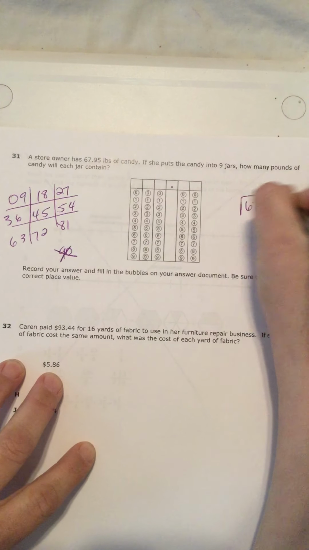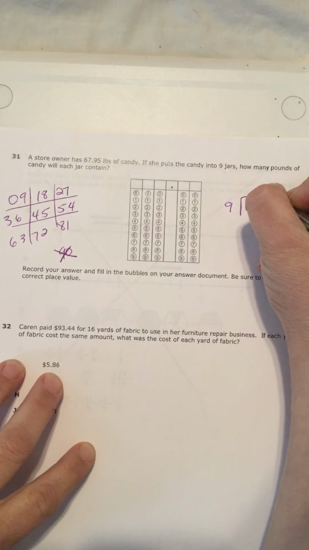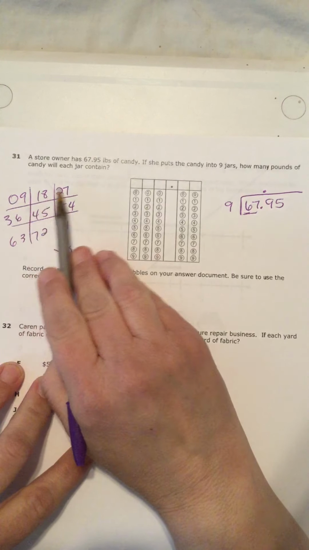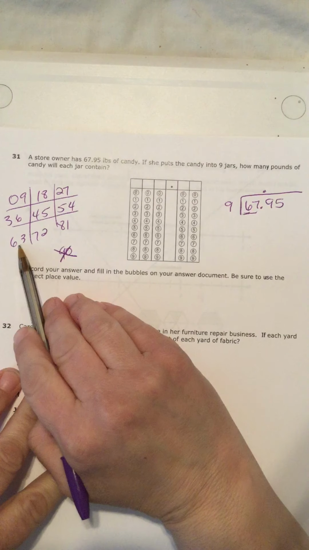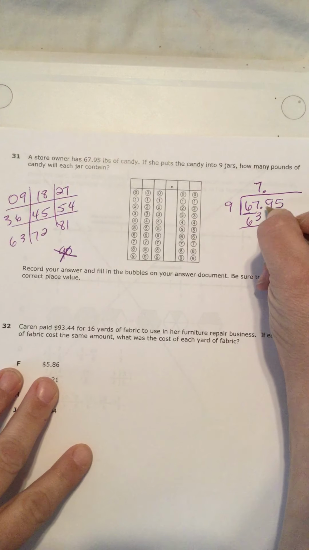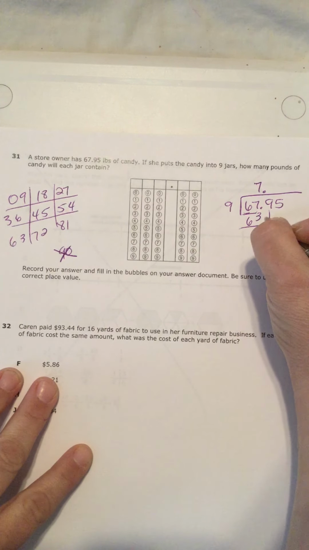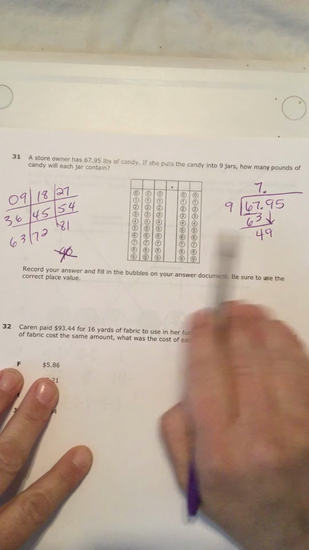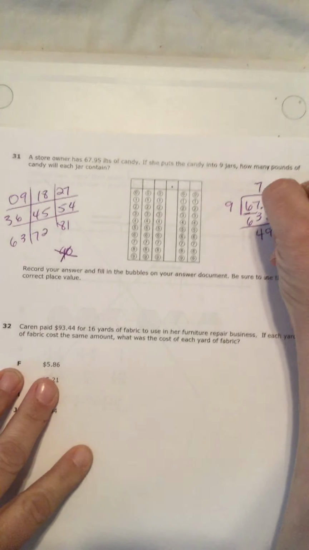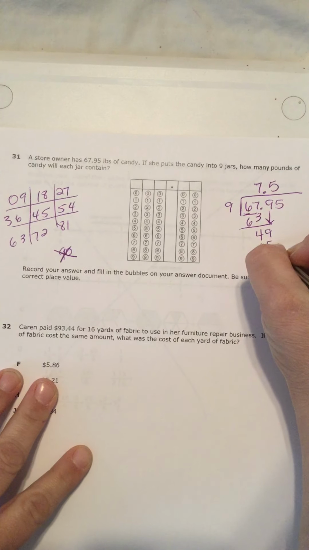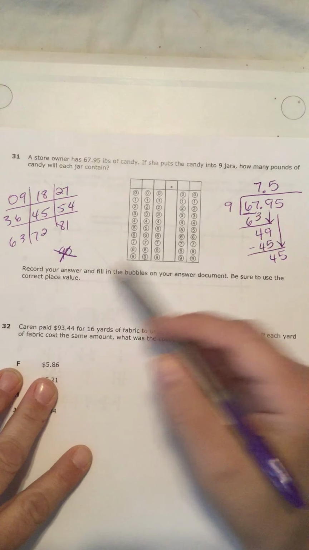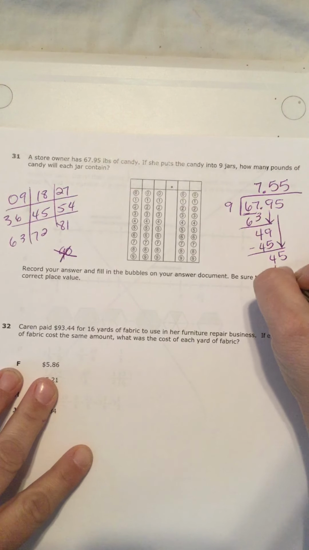67.95 divided by 9 jars of candy. 9 won't go into 6, but it can go into 67. 7 times. 7 minus 3 is 4. Bring down the 9. 9 will go into 49 five times. 6 is too many. So 9 times 5 is 45. Subtract and you get 4. Bring down the 5. 9 will go into 45. Same number. 9 times 5 is 45.